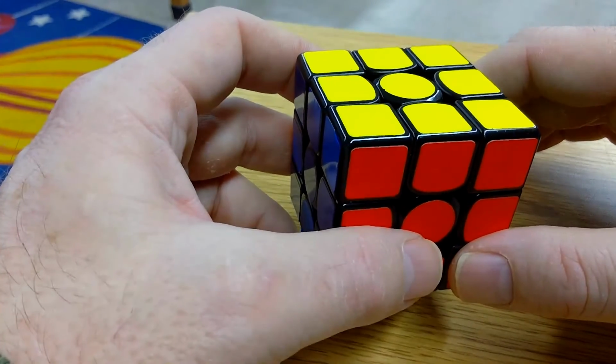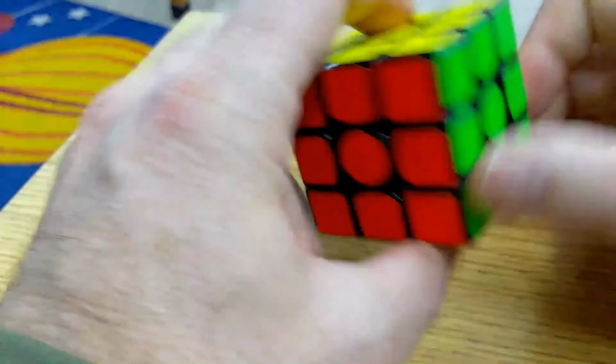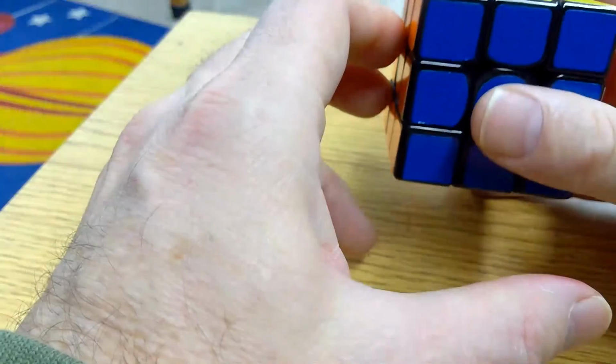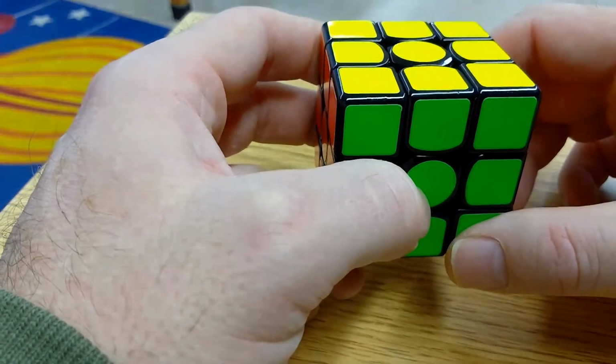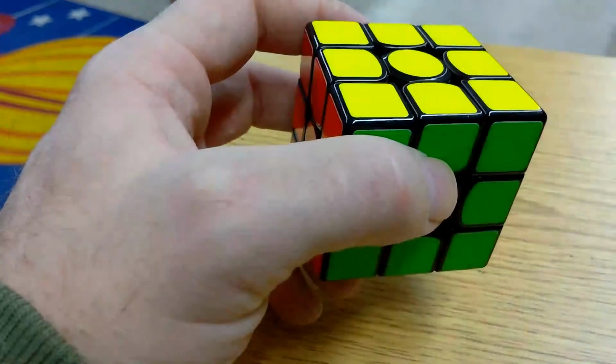Sometimes you'll do this algorithm and you won't end up with a completely solved cube. You'll end up instead with one side solved and the other side still unsolved. If that's the case, just turn that solved side to the back, do it again, and you will the second time end up with a completely solved cube.